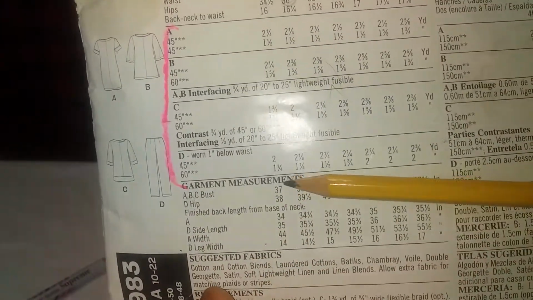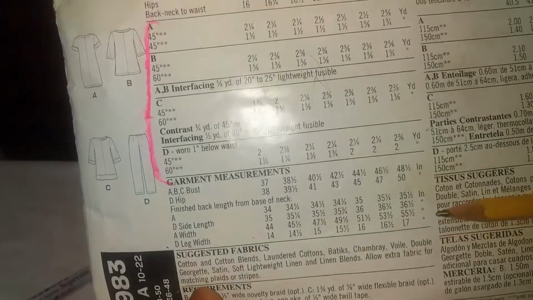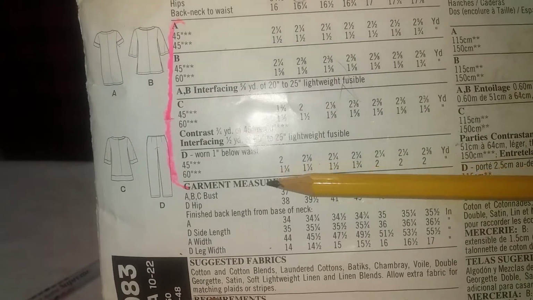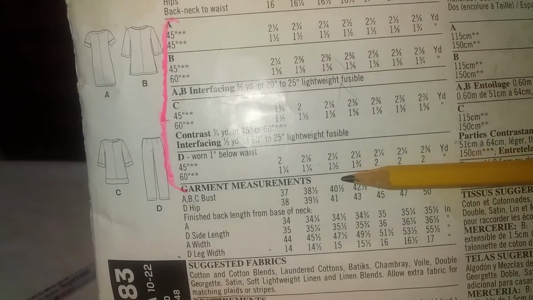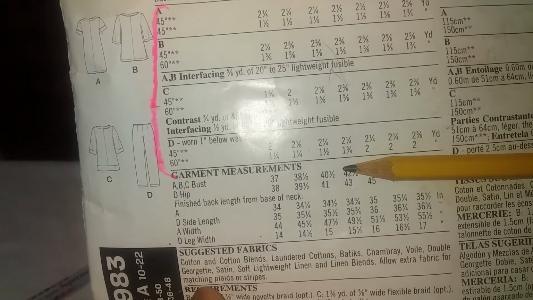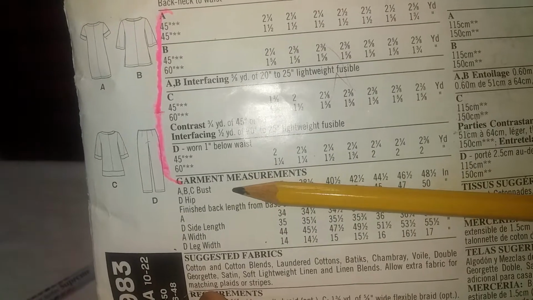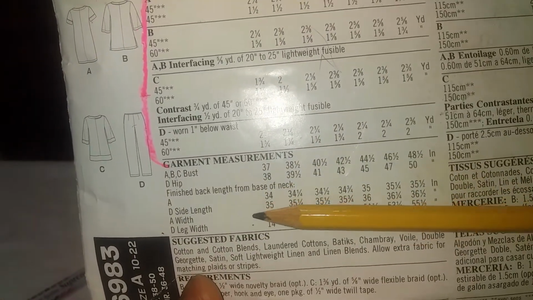You also have your finished garment measurements. Usually under the yardage chart, you have your garment measurements. This is a helpful little box from the commercial pattern company that tells you what the finished garment will measure in particular important areas, namely your bust, your hip, your back length, and even the length.